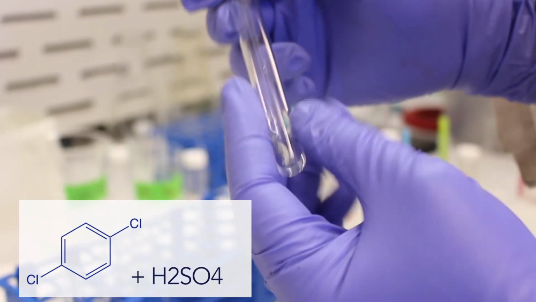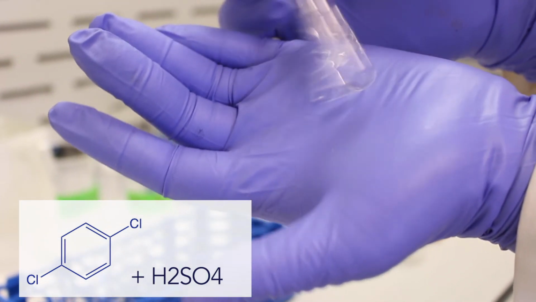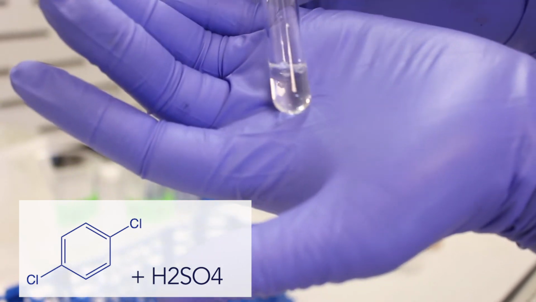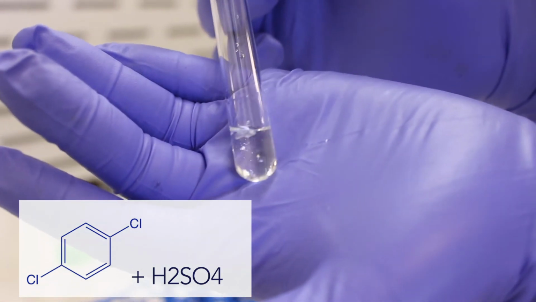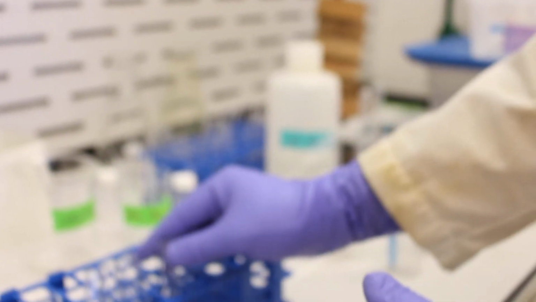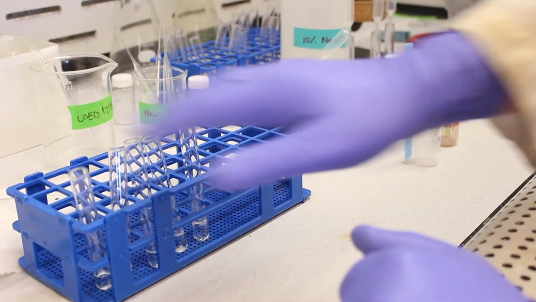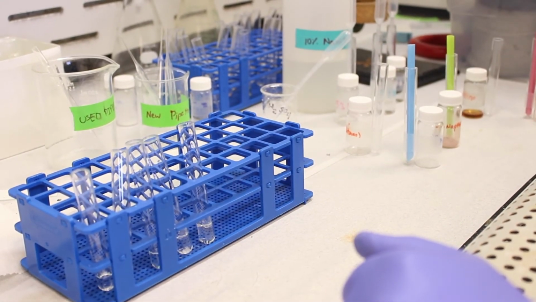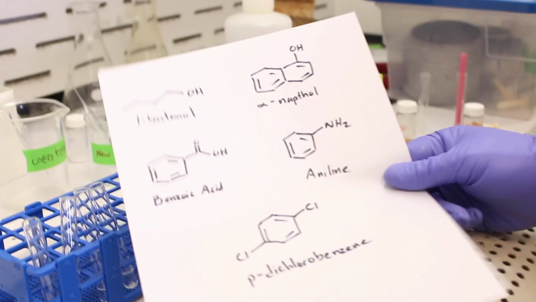And then finally, even sulfuric acid is not capable of dissolving the paradichlorobenzene. Right at the top, you can see some of the crystals there. So as we predicted, inert functional groups such as halides are going to be insoluble in all of these test solvents.